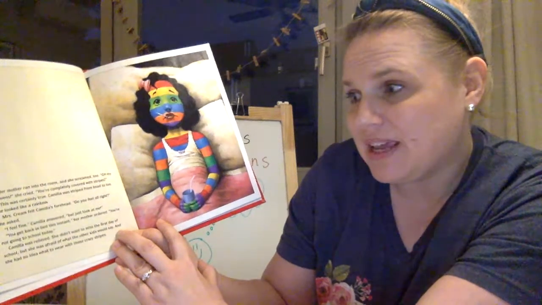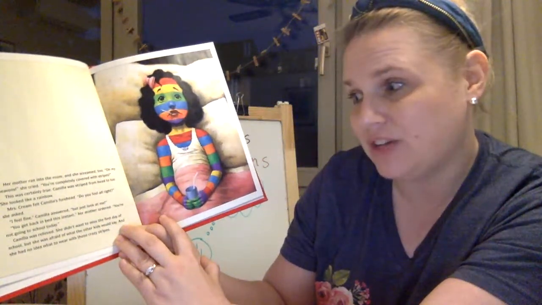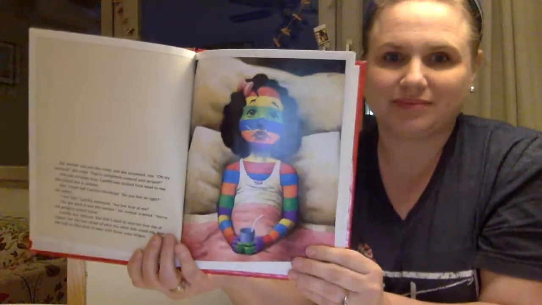"I feel fine," Camilla answered. "But just look at me." "You get back in bed this instant," her mother ordered. "You're not going to school today." Camilla was relieved. She didn't want to miss the first day of school, but she was afraid of what other kids would say, and she had no idea what to wear with those crazy stripes.